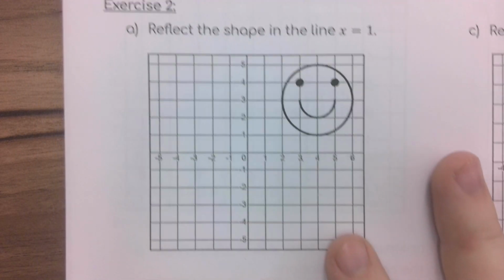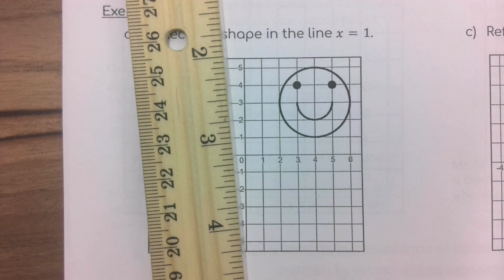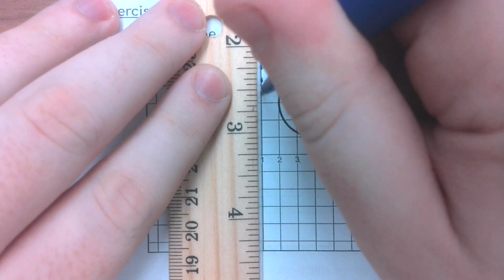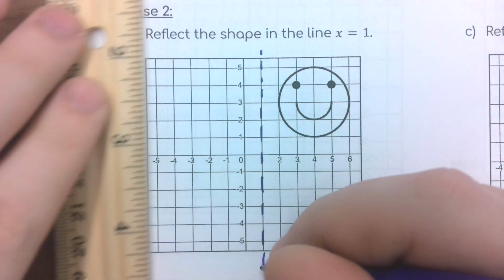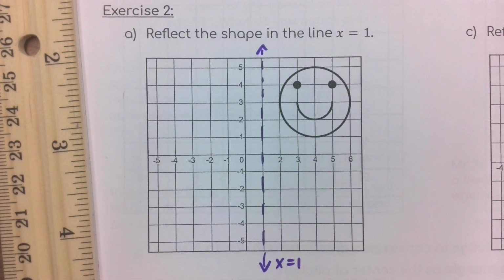So on exercise 2, we've got a smiley face, and we are asked to reflect this shape in the line x equals 1. The line x equals 1 is going to be the line that cuts through an x value of 1. So it's a vertical line. This is the line x equals 1. And we're asked to reflect this shape in the line. In other words, that means to flip it over the line.